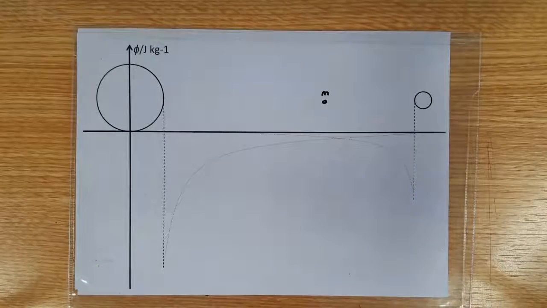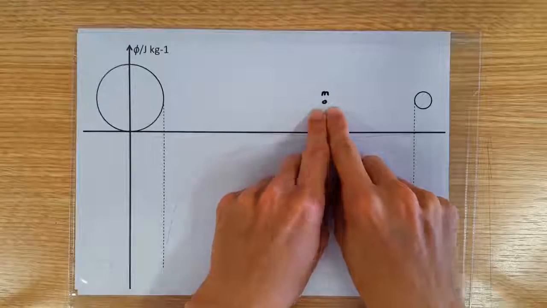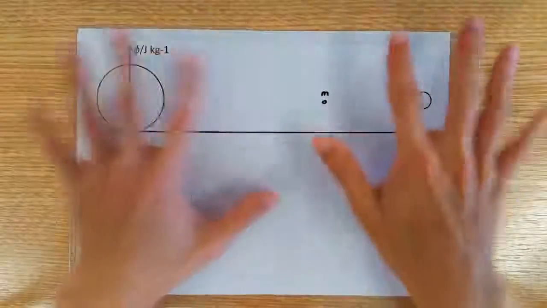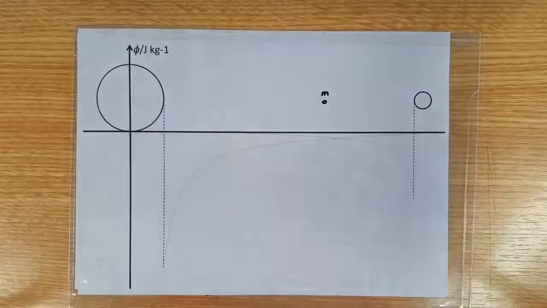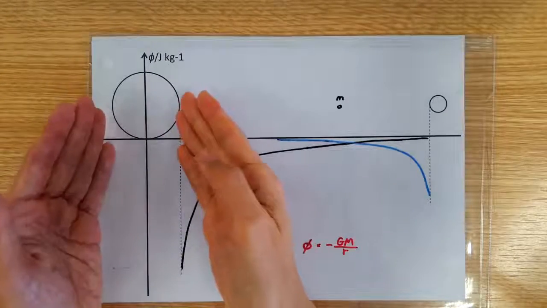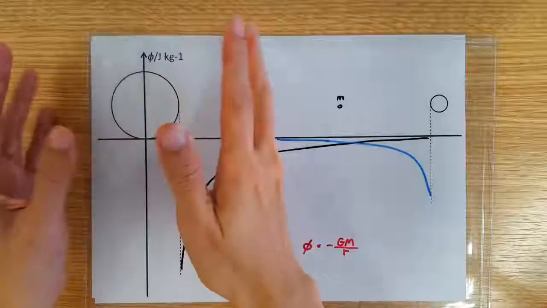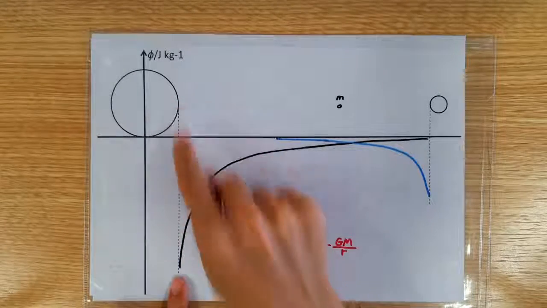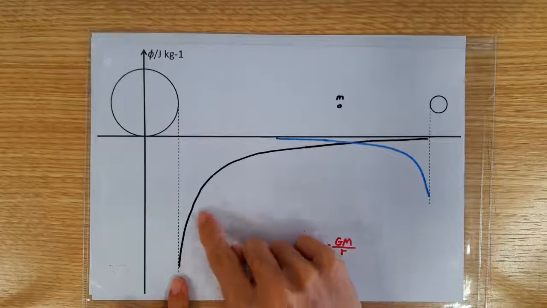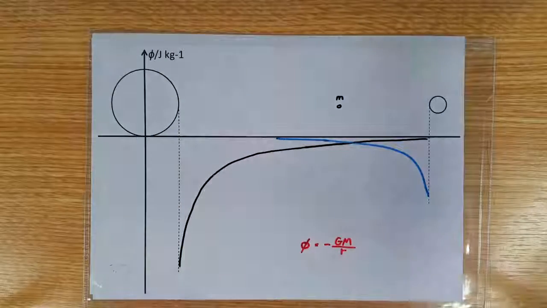Hello, in this video I'm going to explain how you can calculate the motion of a mass moving in the resultant gravitational fields of two massive bodies. So we have here the Earth, which will create a gravitational potential around it, and the potential is most negative on the surface of the Earth, and it increases towards zero as we move away from the Earth.